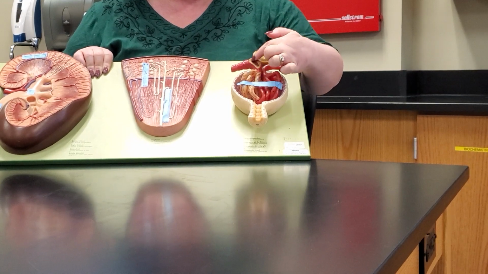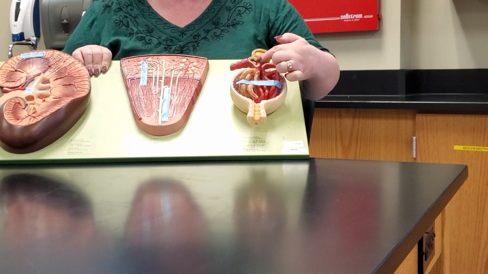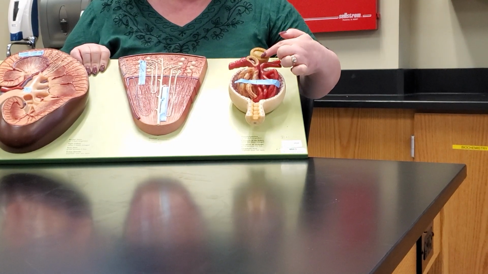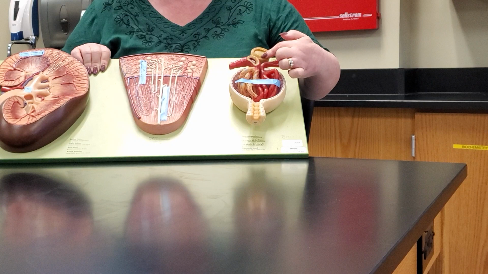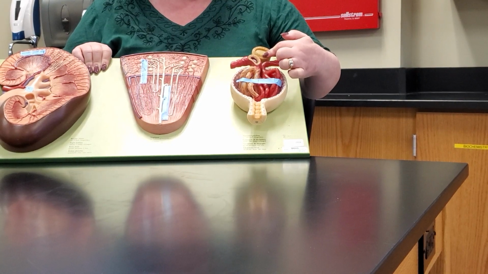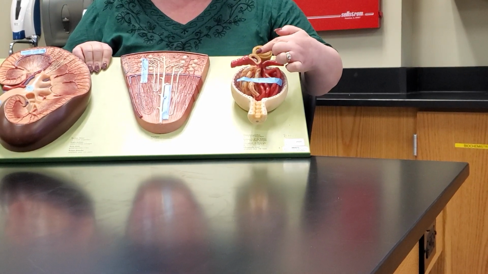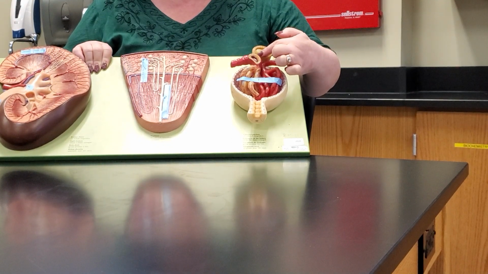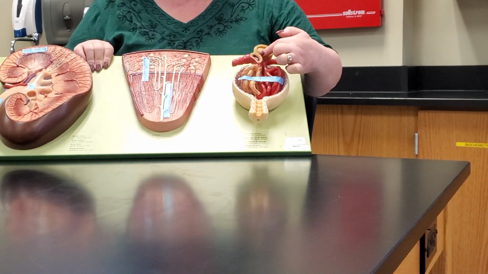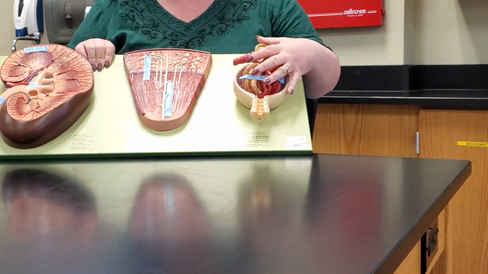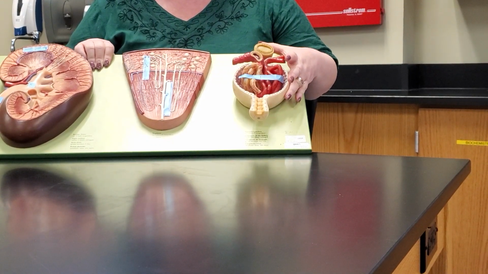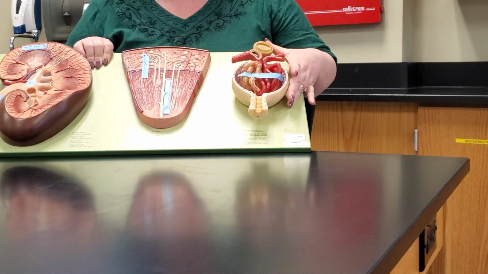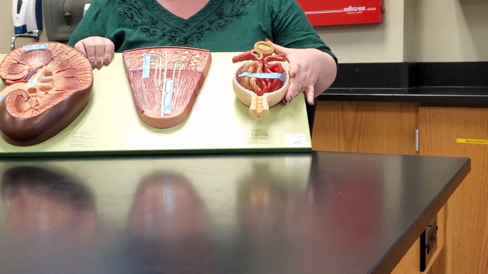The afferent arteriole has some specialized cells here called macula densa cells that communicate with some specialized cells in the DCT called the juxtaglomerular cells. This is going to help the body determine whether water is going to go out as urine or stay in the body. That's why this entire structure is referred to as what we call the juxtaglomerular apparatus. You're going to learn more about that in detail in physiology.